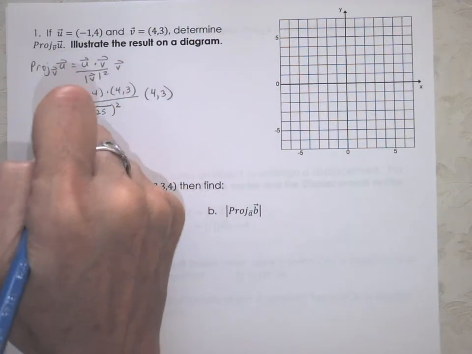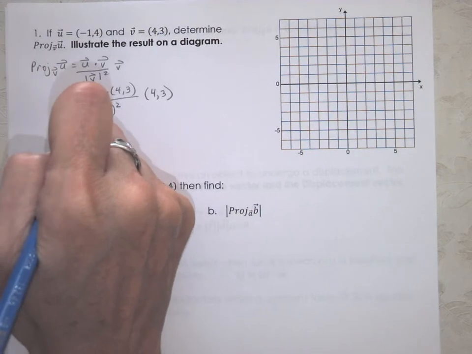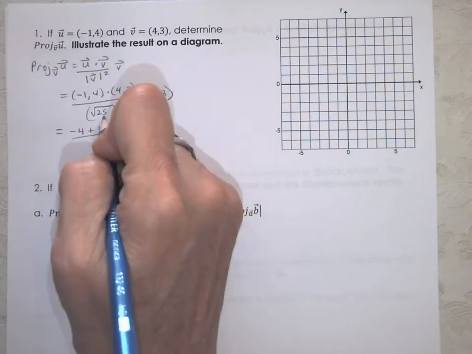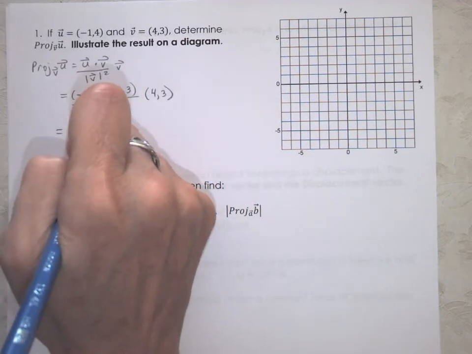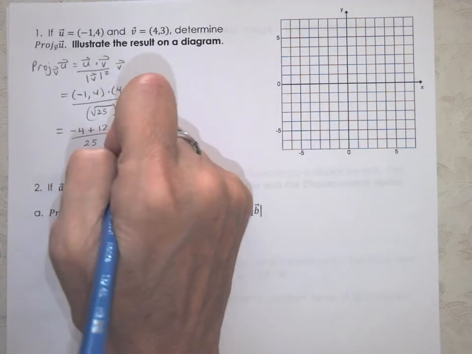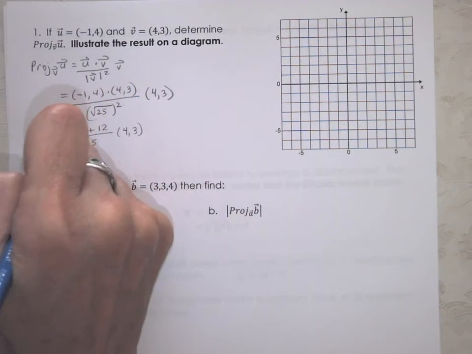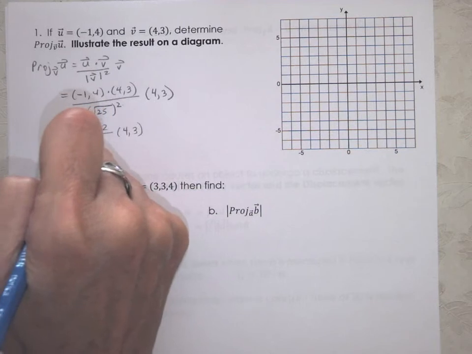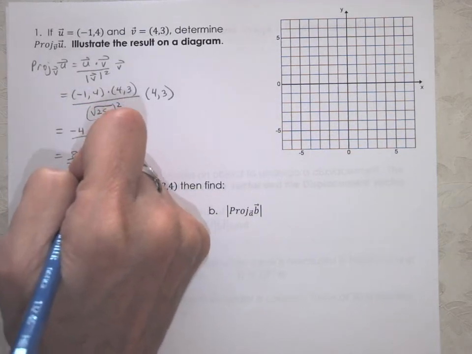So our dot product is going to be -4 plus 12 over 25, times 4, 3. So -4 plus 12 is 8 25ths times vector 4, 3.